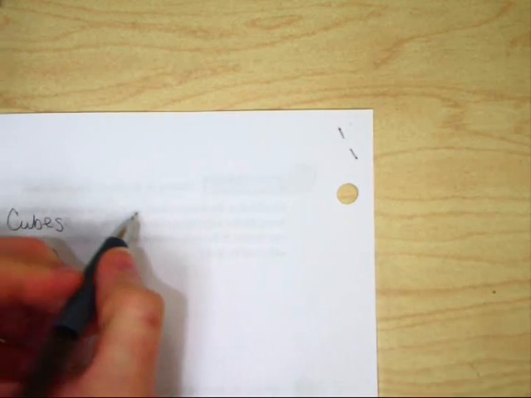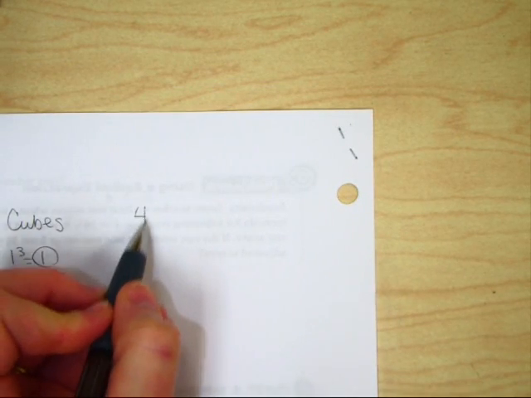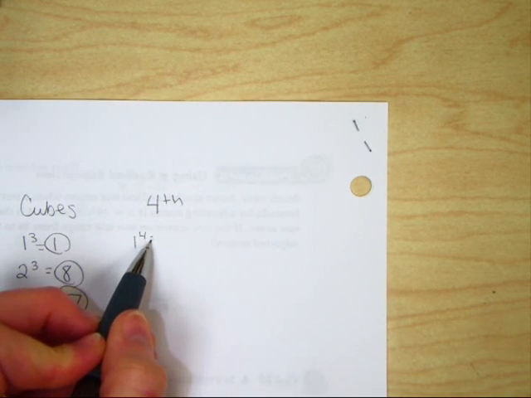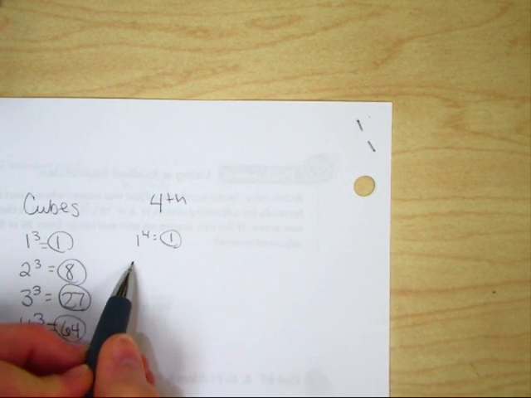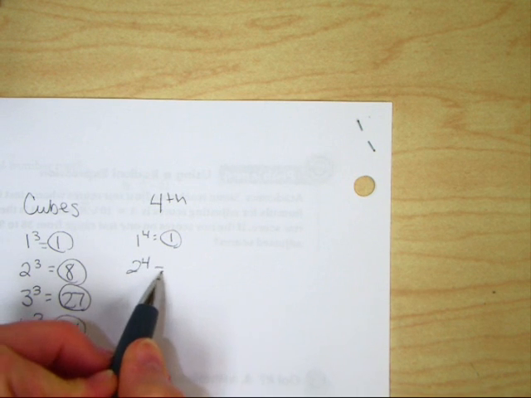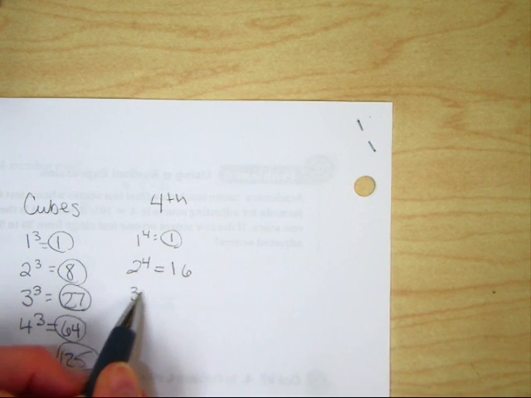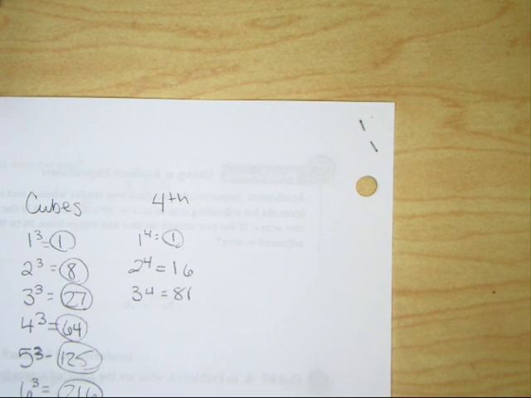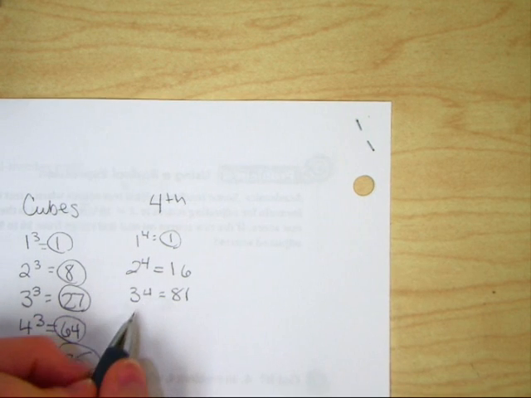Let's talk about perfect fourths. Okay, we won't go very high on these. 1 to the 4th is 1. 2 to the 4th is 16. 3 to the 4th is 81. And 4 to the 4th is really just like 16 times 16, 256.